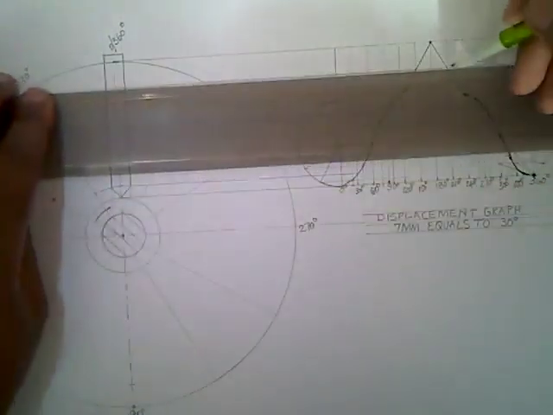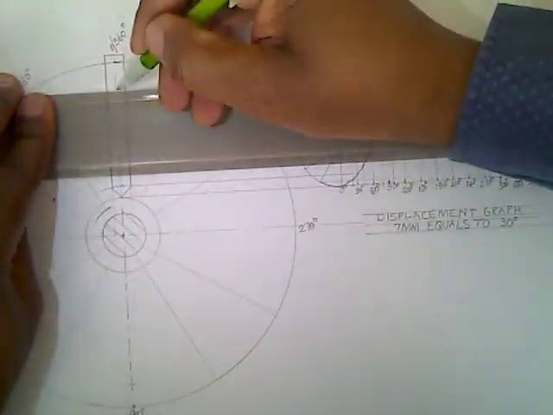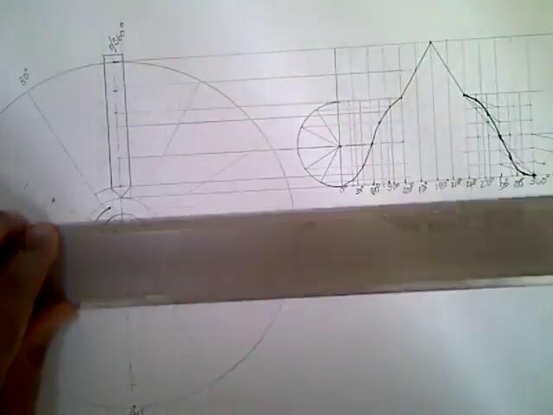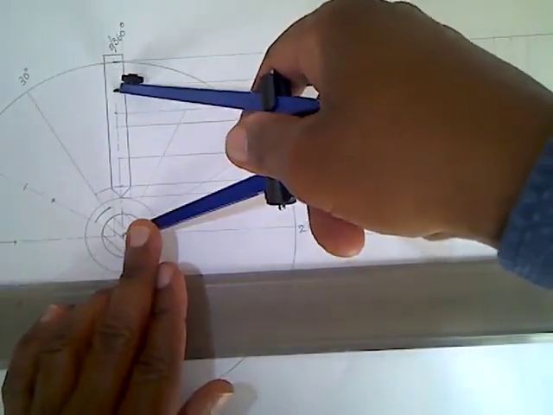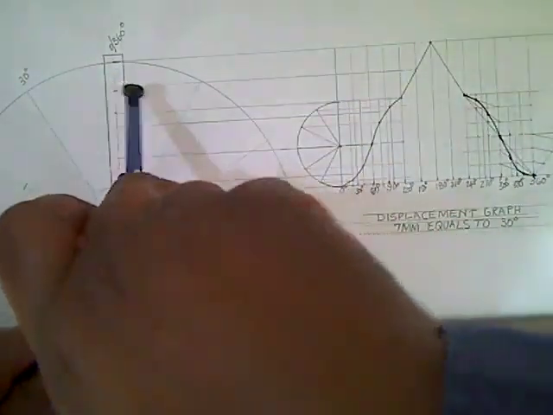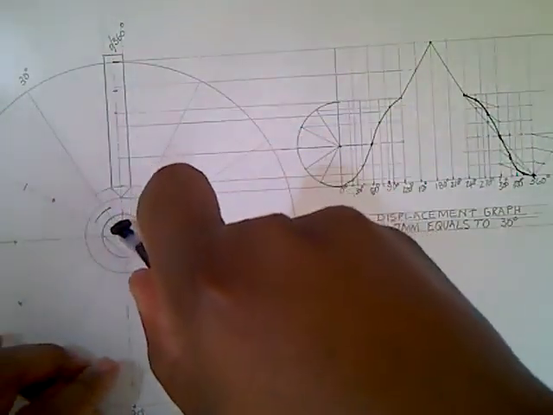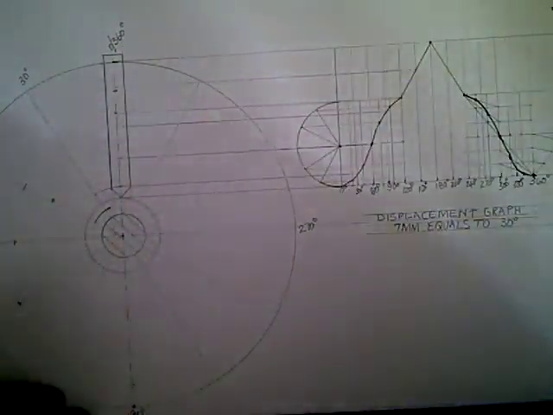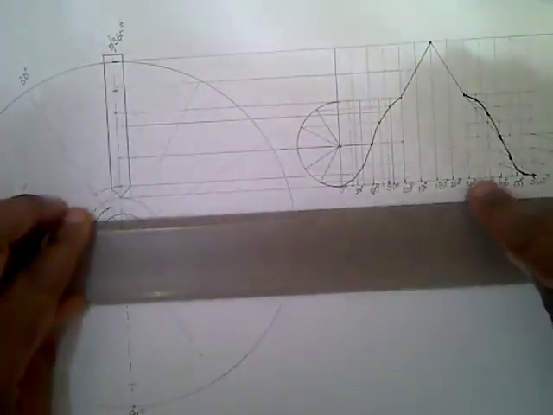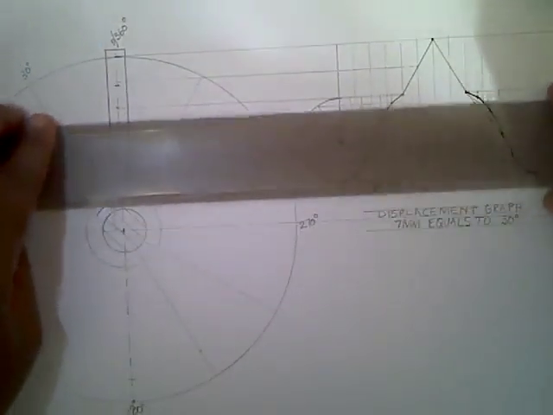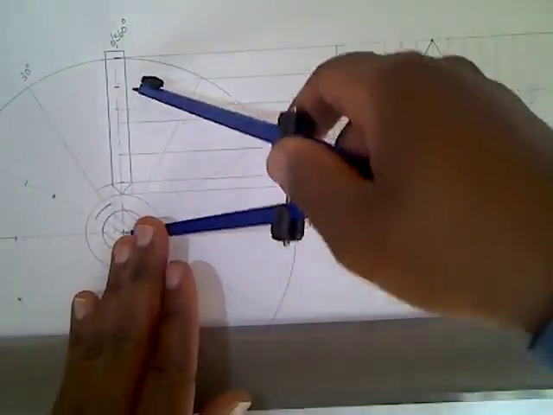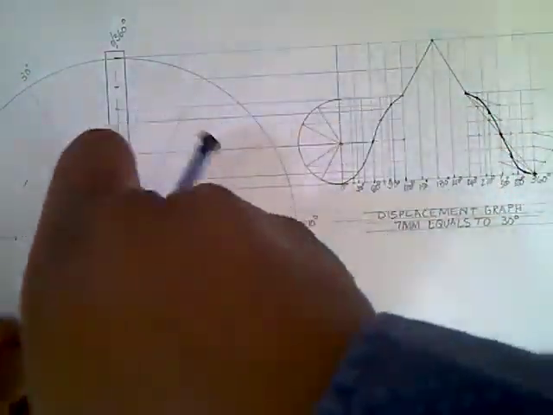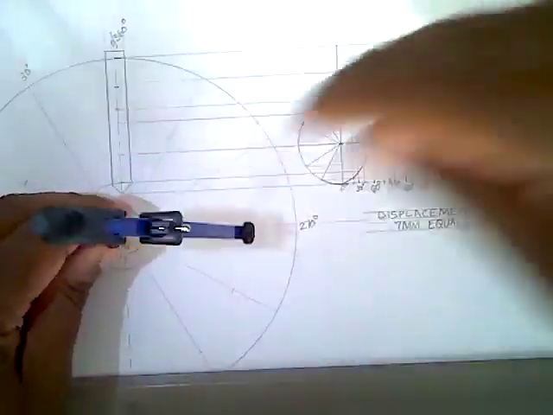Now 210 is there. Where is my 210? I take it immediately because now I have many lines. I don't want to get confused. There is my 210, and then 240 is there. There is my 240. 240 is here, and then 270.